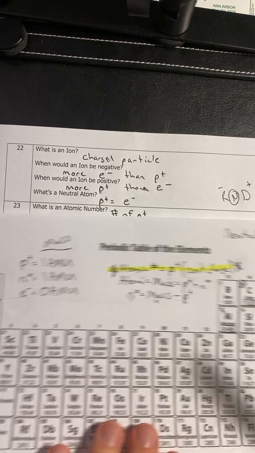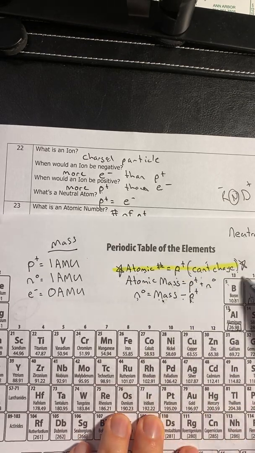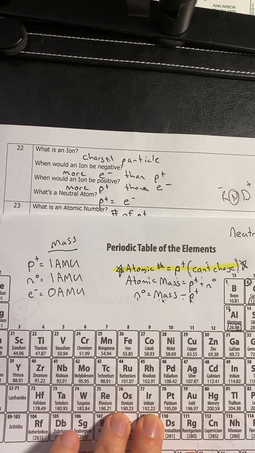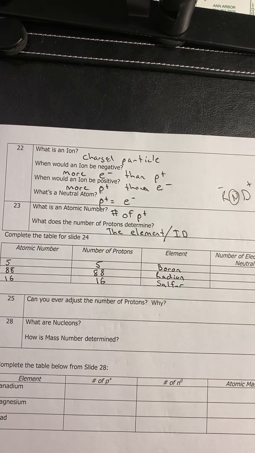That sounds important. I should jot that down. Atomic number's the number of protons, and I can't change that. That makes up that element. That is who it is because of that. So if it's neutral, what the heck does neutral mean?